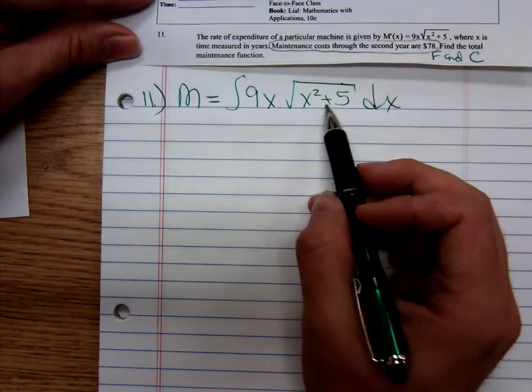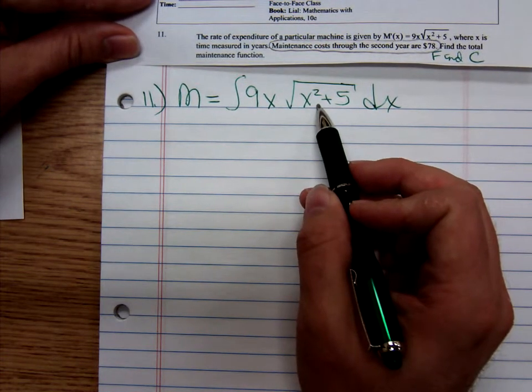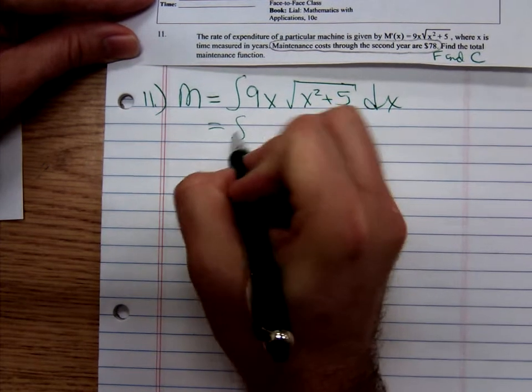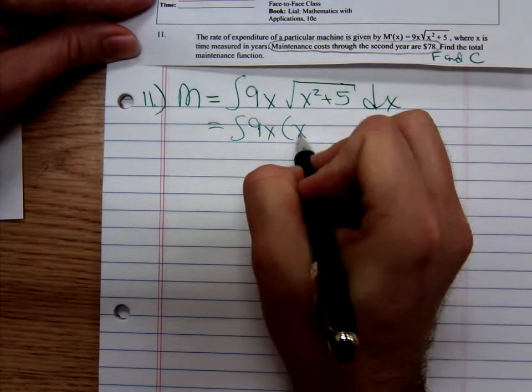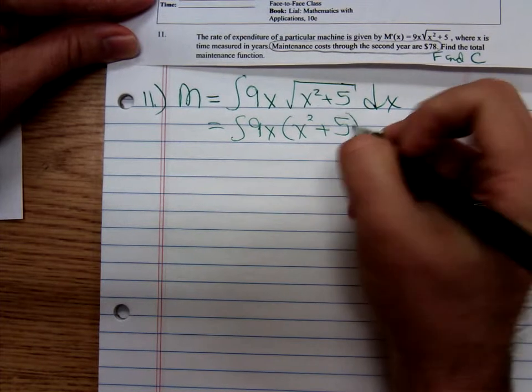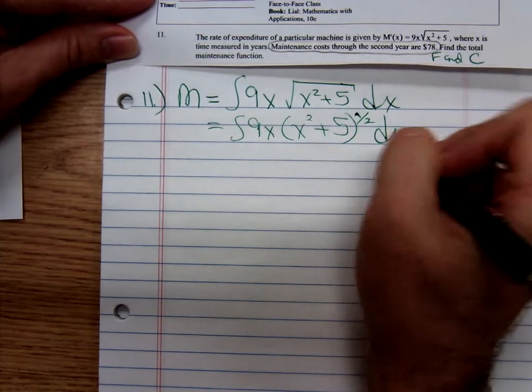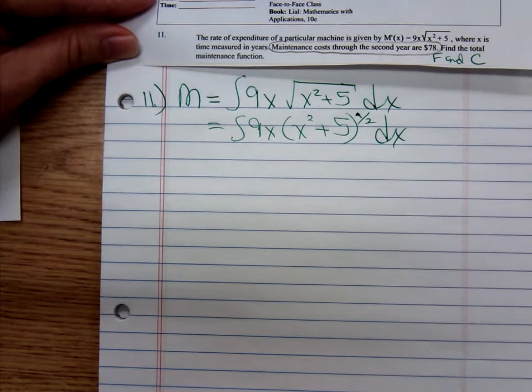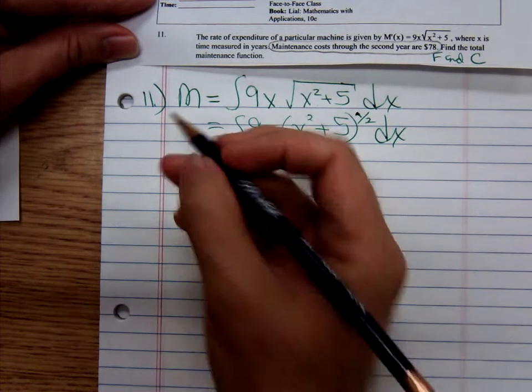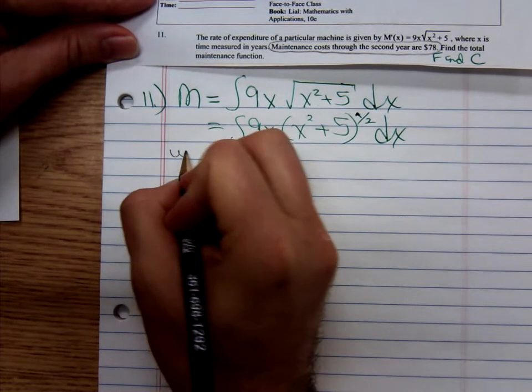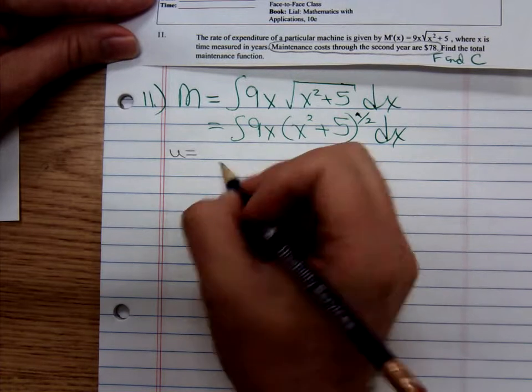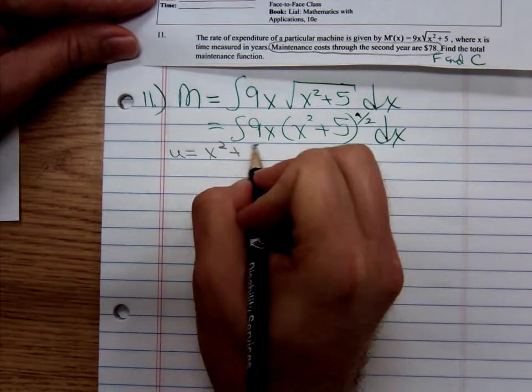The first thing I'll do is rewrite that radical using a square root, and then what do you think I'm going to let u equal? The x squared plus 5, I agree, the quantity raised to the power.